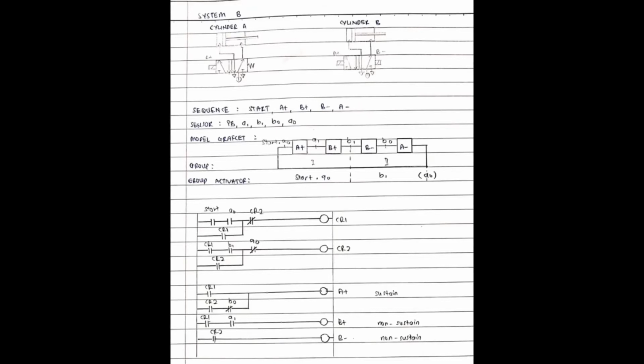For the sensors, start will use a push button, A plus as A1, B plus as B1, B minus as B0, A minus as A0.